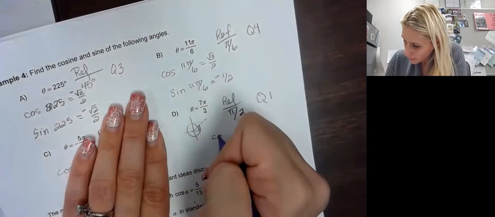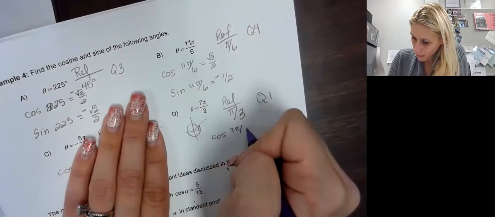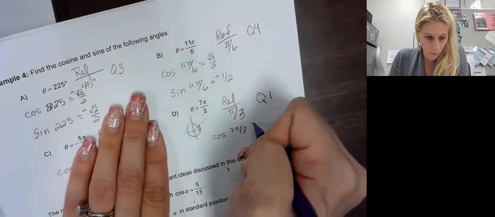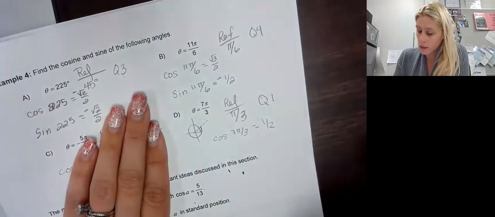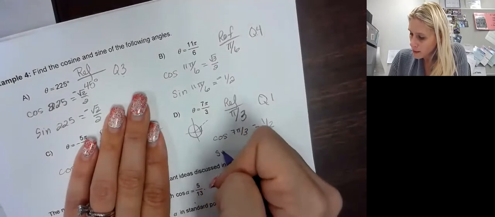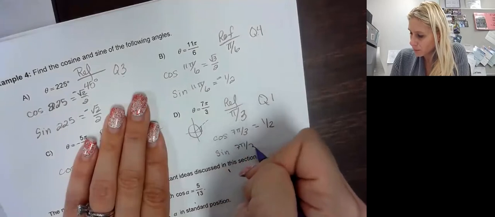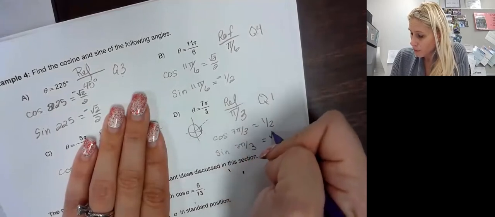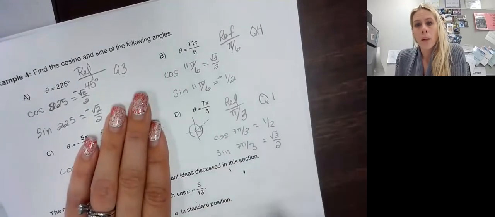So cosine of 7 pi over 3 in relation to pi over 3 is 1/2. Quadrant 1, cosine is positive. Sine of 7 pi over 3 in relation is square root of 3 over 2. First quadrant, positive also.